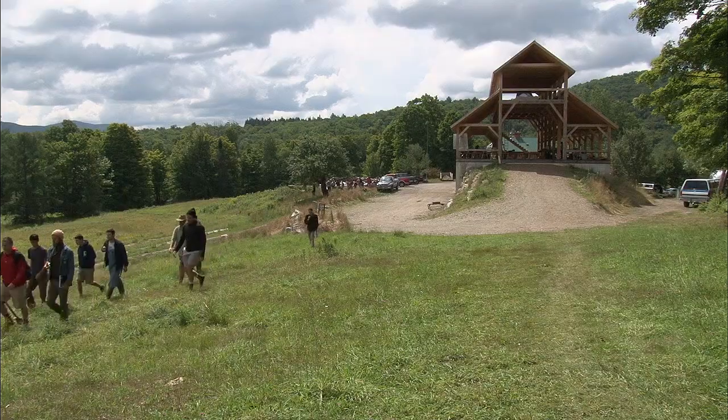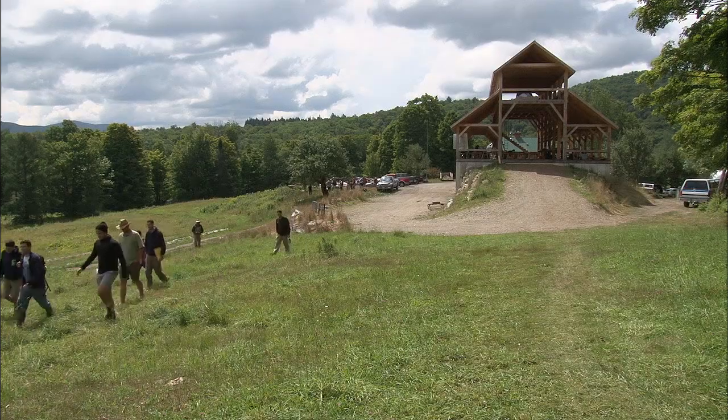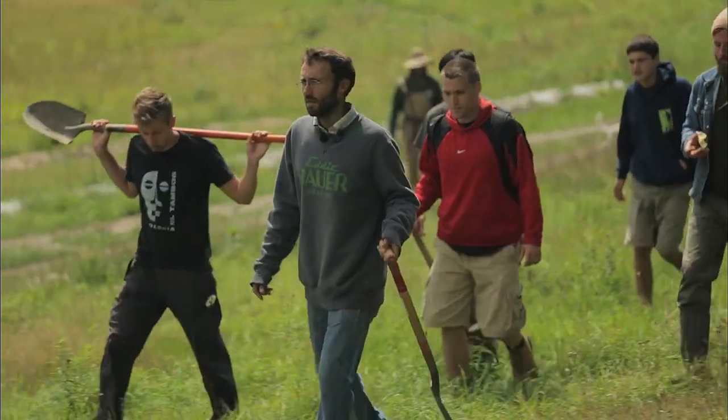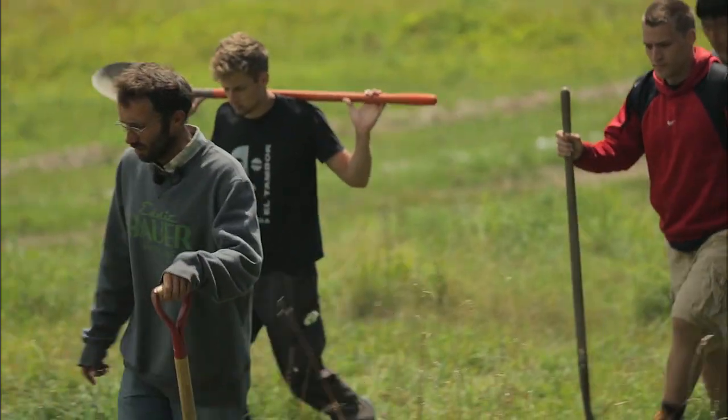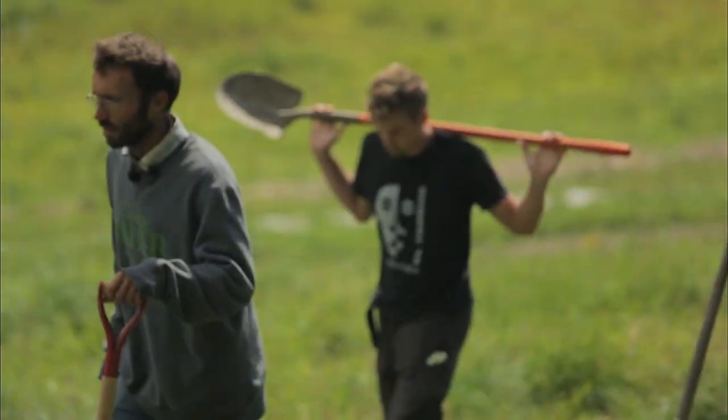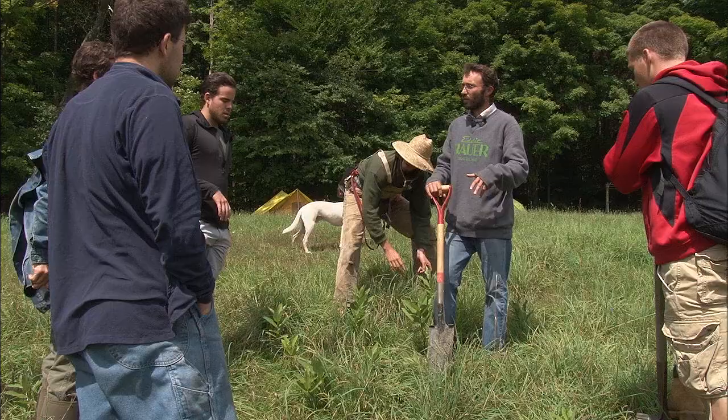Here, what we want to do is dig several soil test pits and do what we can to observe the horizons, look at the texture of the soil and see how it feels, try to enhance our ability to determine physical characteristics of the soil by sight, by touch, by taste perhaps, smell.